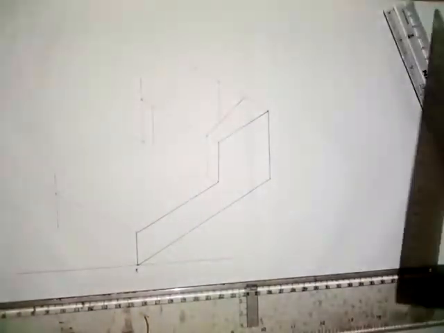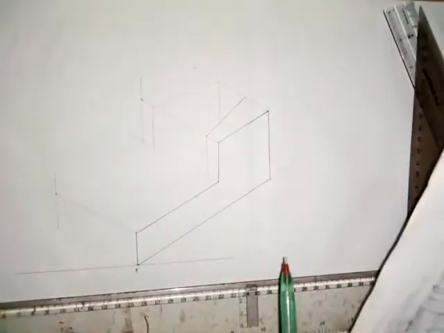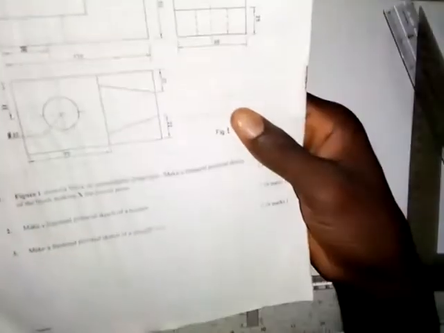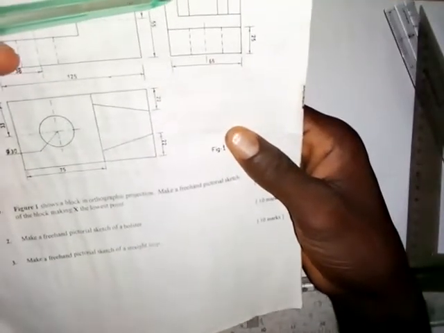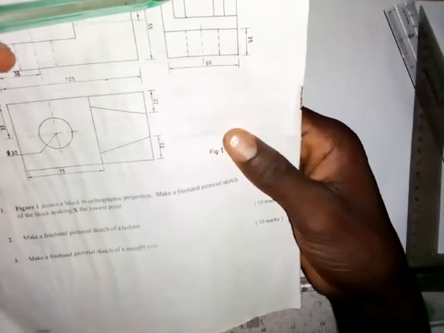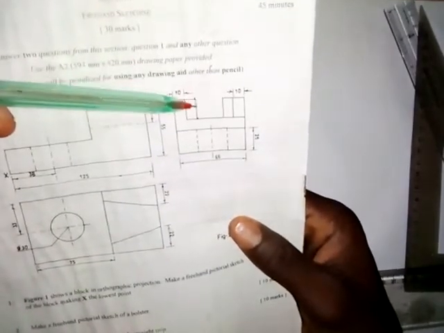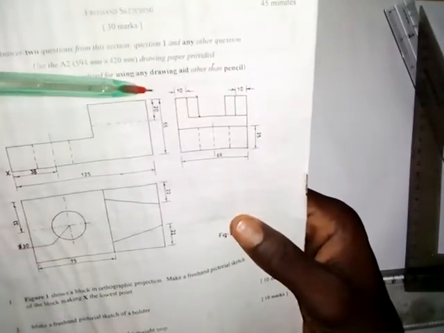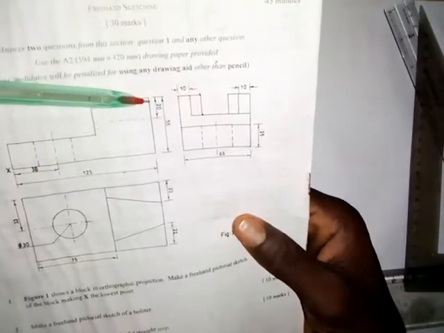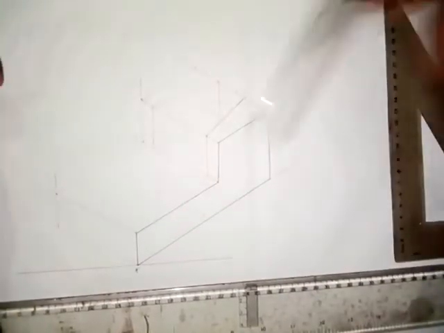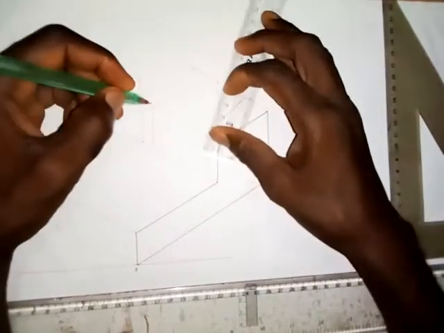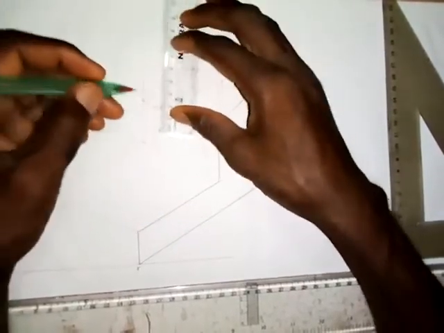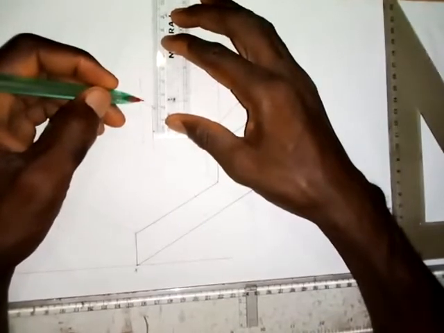All right, so the next thing that we're going to do is that the distance from here to here is 20 millimeters, as given here. So from this point here, take 20 millimeters down.